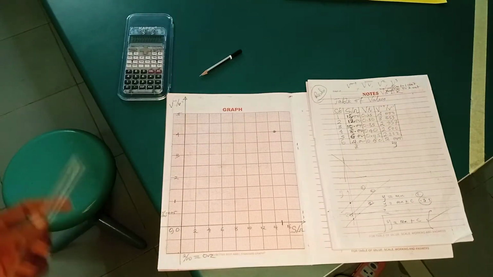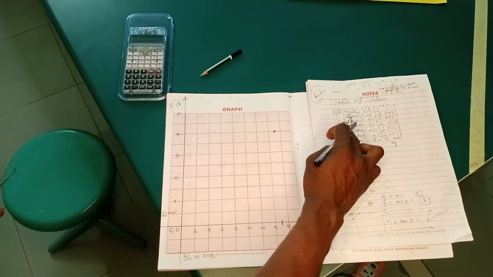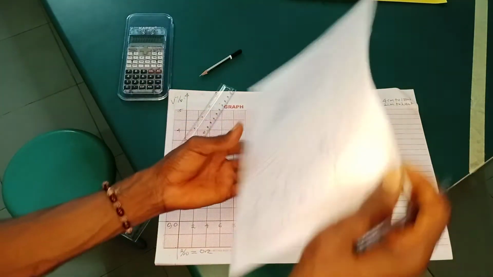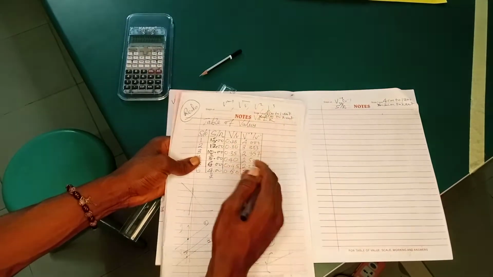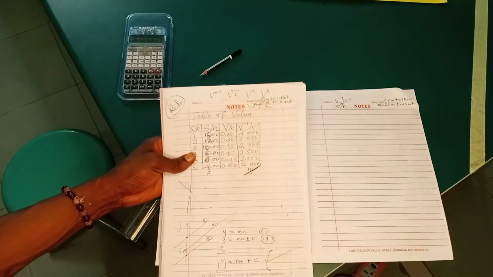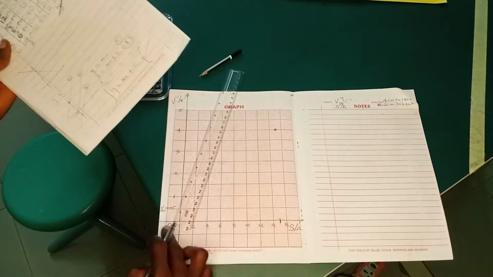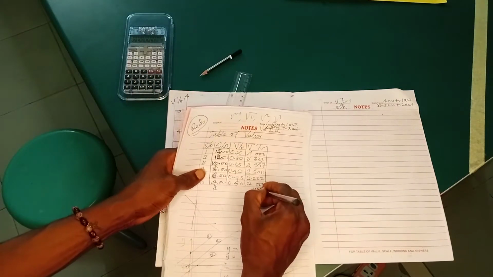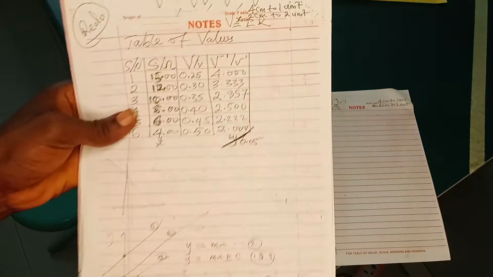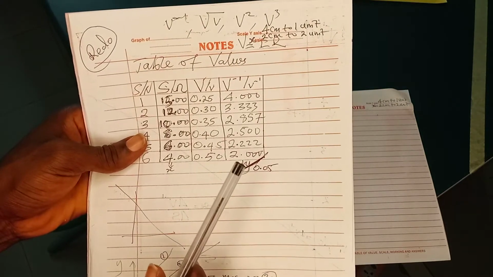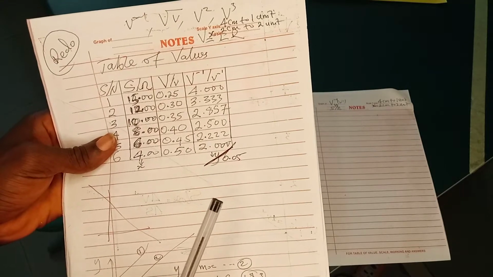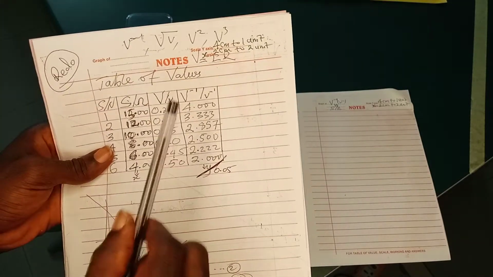So the next thing is when it was 12, it was 3.333. Now, divide everything here by 0.05. When you do that, you are going to find the number of small boxes. The result you get stands for the number of small boxes you have to count before you get that particular value.